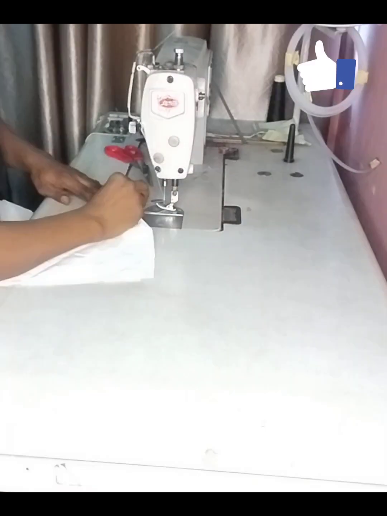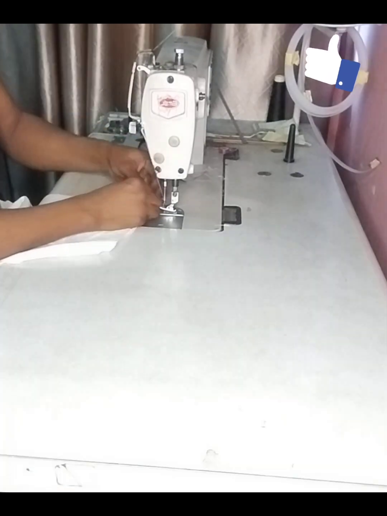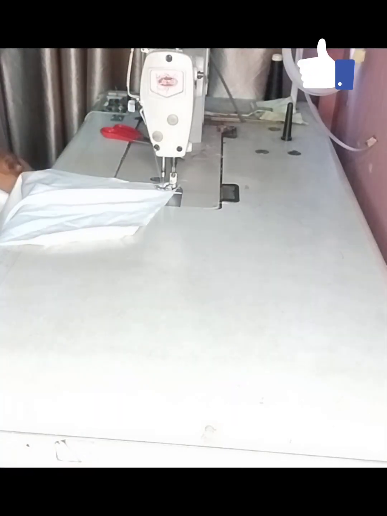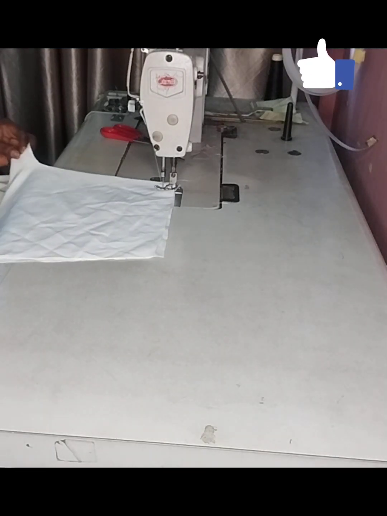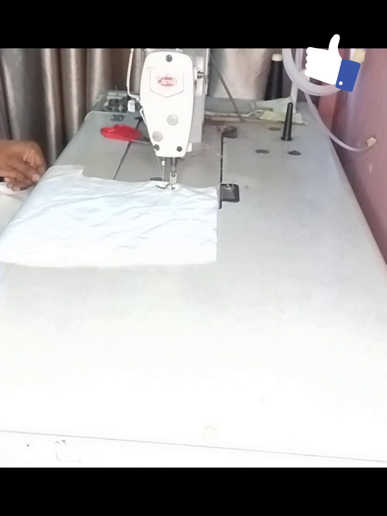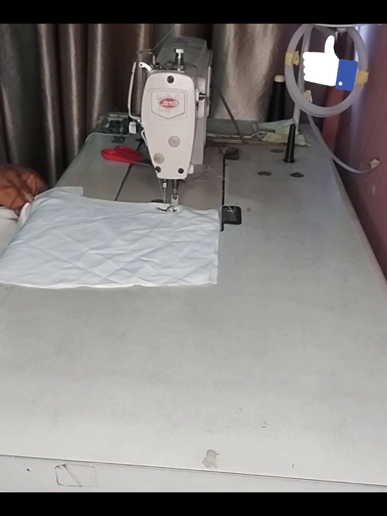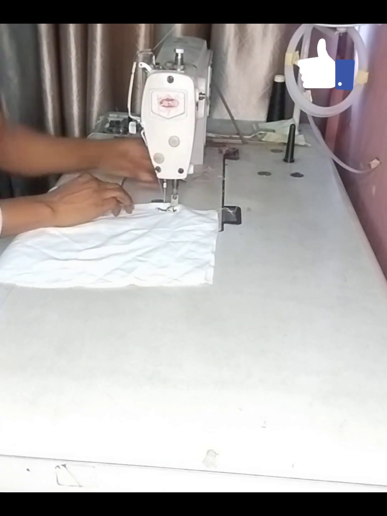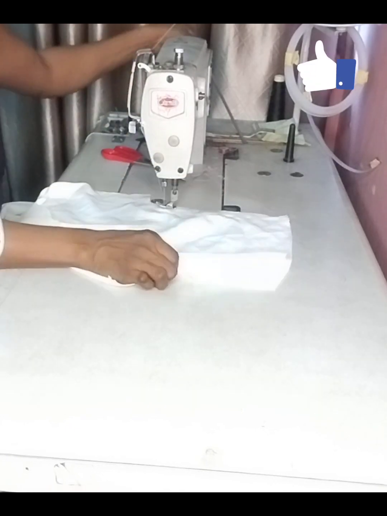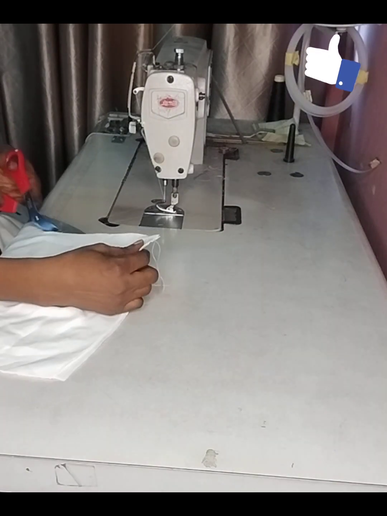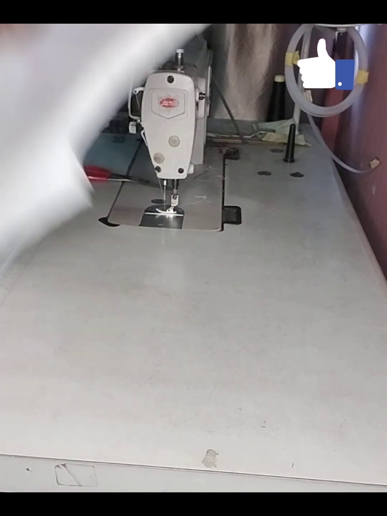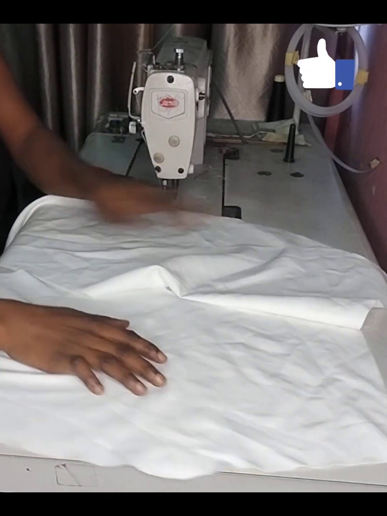So the next thing I will do is to go to my sewing machine and I will join the 2 front parts together. From the center, I will join them together. So I will stitch to close to where my crotch curve is. So that is where I will stop. Can you see?